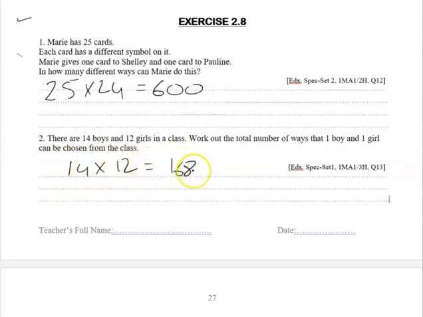168. If they were to say 2 boys, it would be 14 times 13, as you would decrease 14 by 1. If they said 2 girls, we would do 12 times 11.